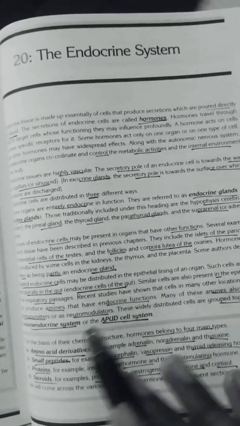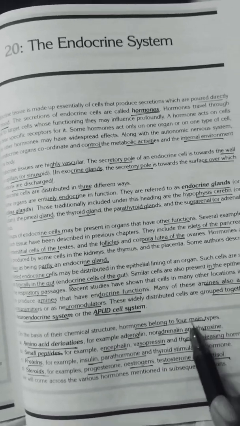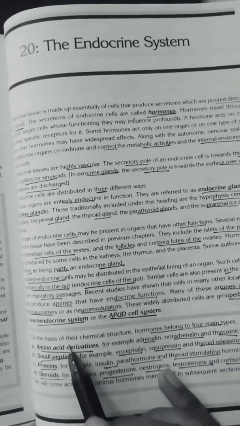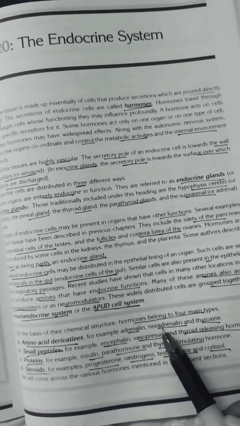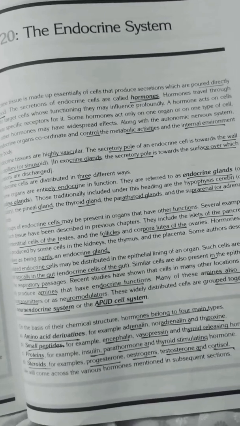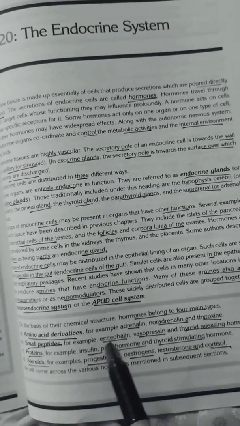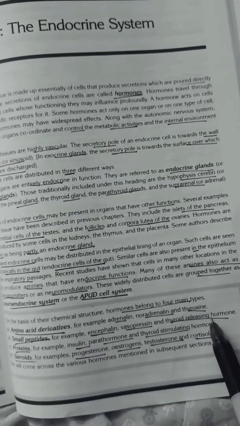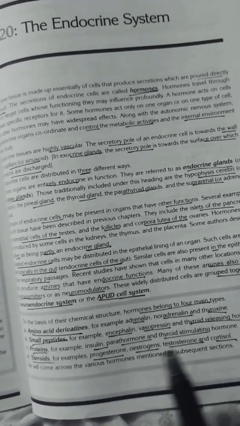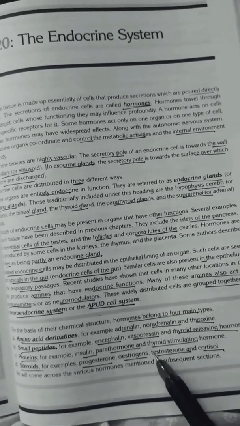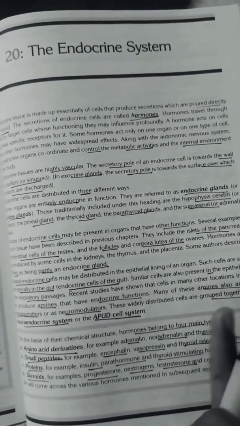And next, on the basis of chemical structure, hormones mainly belong to four main groups. The first one is amino acid derivative hormones, for example adrenaline, noradrenaline, thyroxine. And there are also small peptides like enkephalin, vasopressin, thyrotropin-releasing hormone, and proteins, for example insulin, parathyroid hormone, thyroid stimulating hormone. Steroids, for example progesterone, estrogen, testosterone, cortisol. So all these things we know.